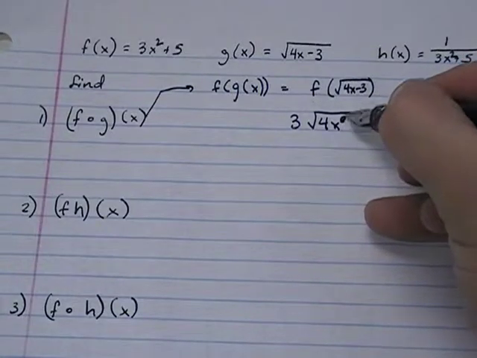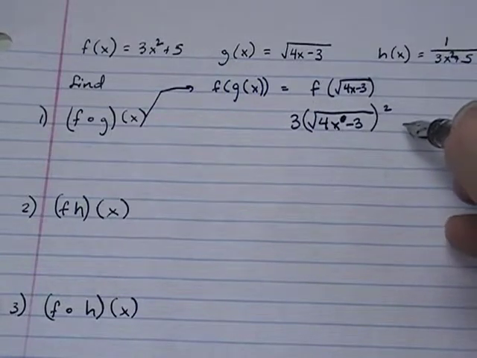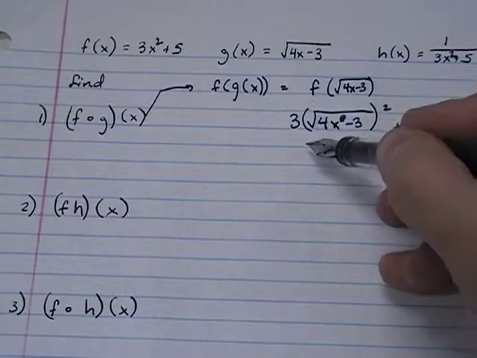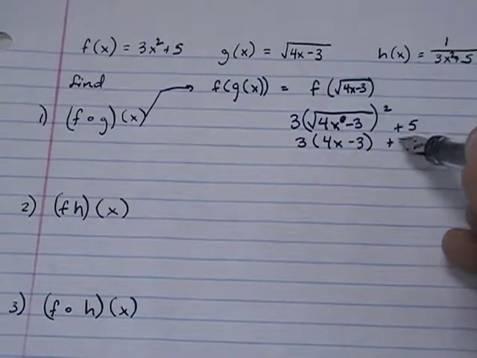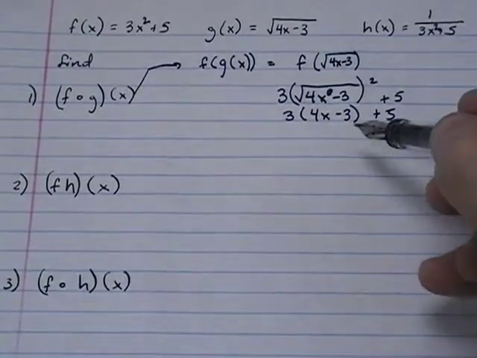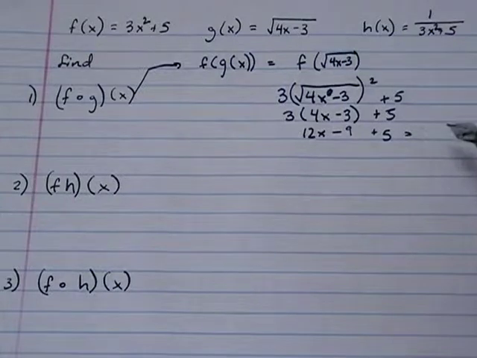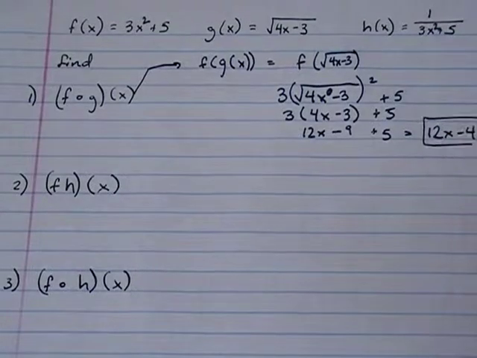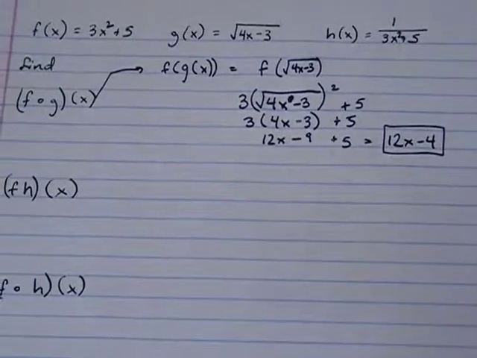3 times the square root of 4x minus 3, squared, plus 5. Well, if we square this, we get 4x minus 3 plus 5. And if we multiply, we get 12x minus 9 plus 5. And 12x minus 9 plus 5 is 12x minus 4. Okay, so that's f of g of x. And that's how we do that.